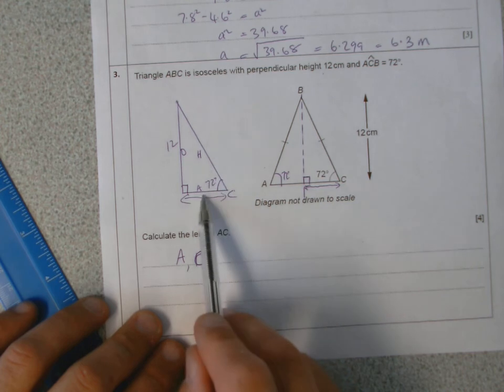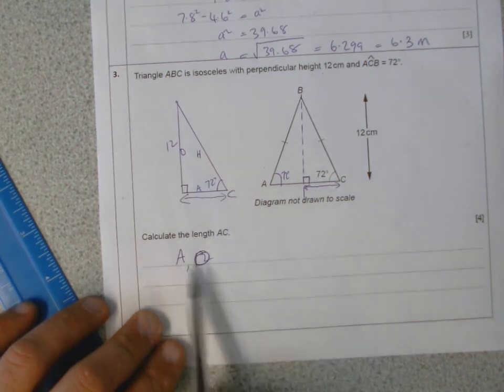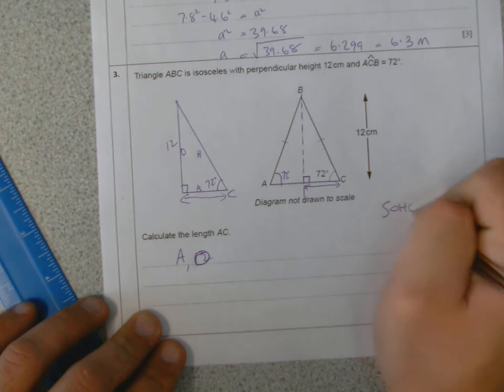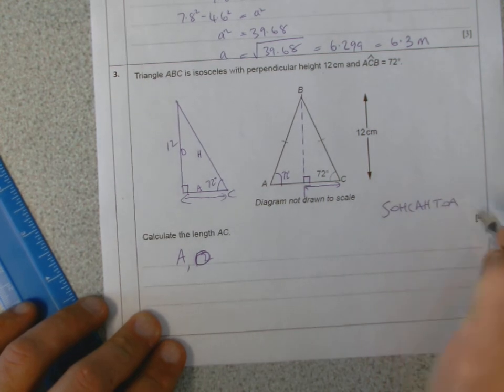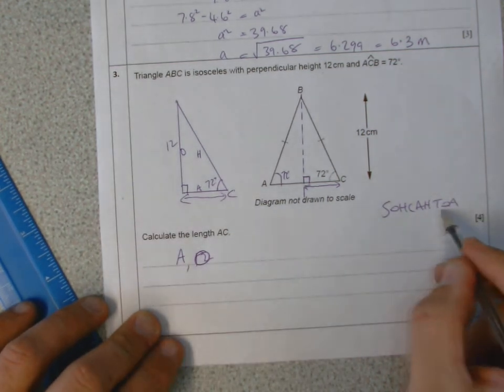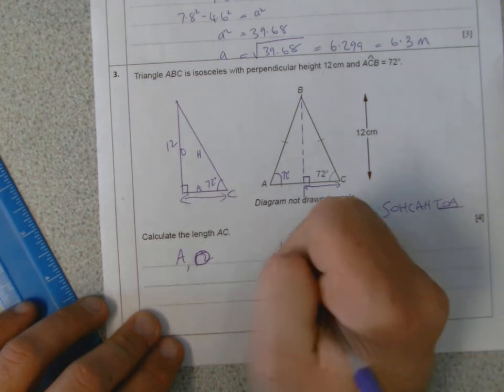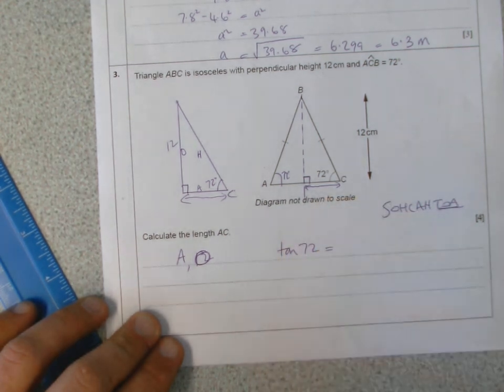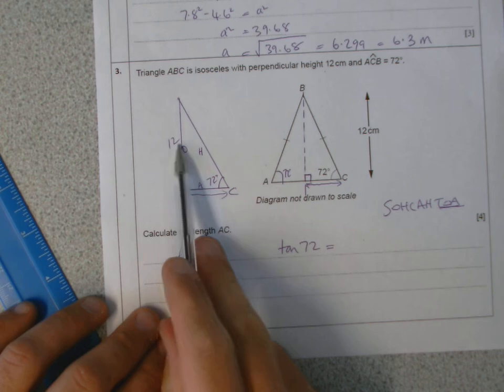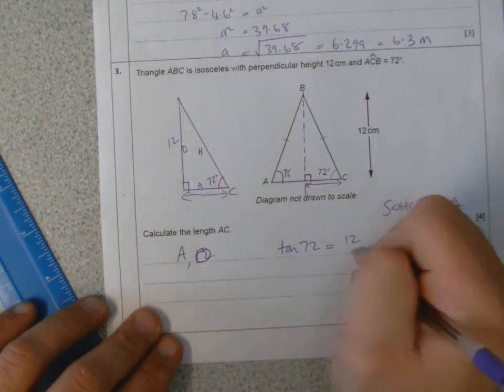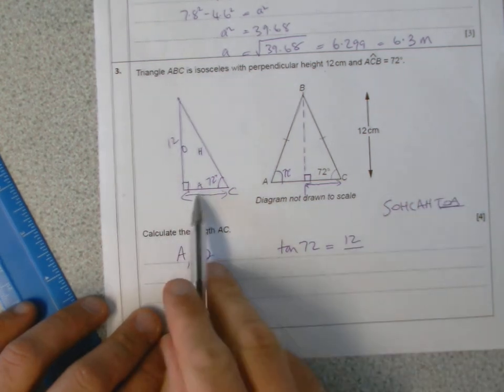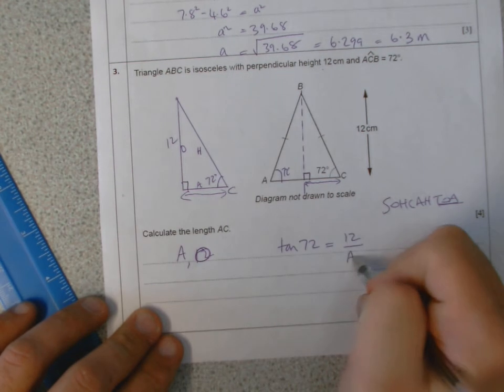With my SOHCAHTOA, the O and A appears in tan. So I'll have tan 72 equals O, which is 12, over the adjacent here, which is A.